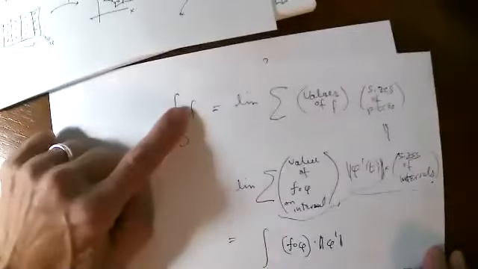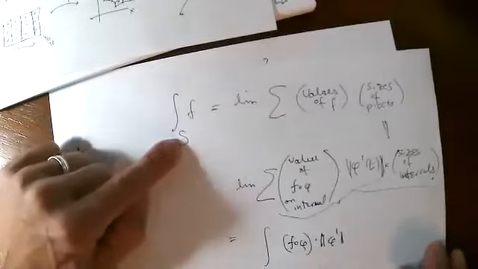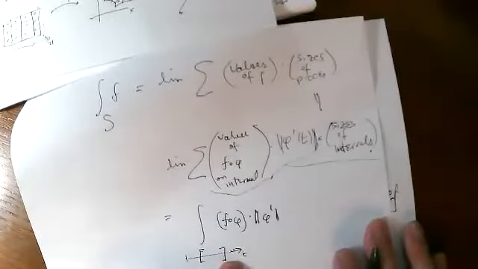So I'm showing you how to integrate a function over a curve by instead integrating some other function on an interval.